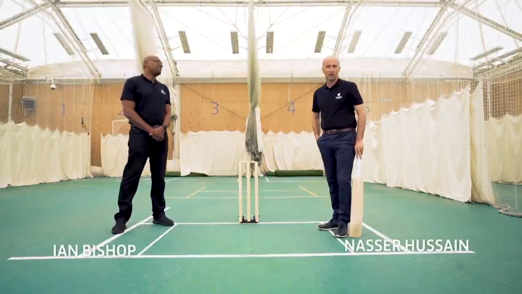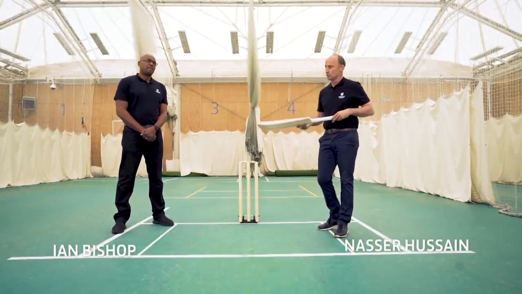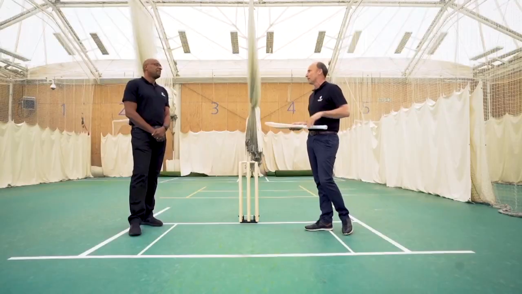Welcome to the Masterclass on the bouncer. I'm Nasser Hussain. I'm joined by Ian Bishop, former West Indian fast bowler. Bish, what is a bouncer? Where do you have to land it? Where are you looking for it to end up on a batsman?